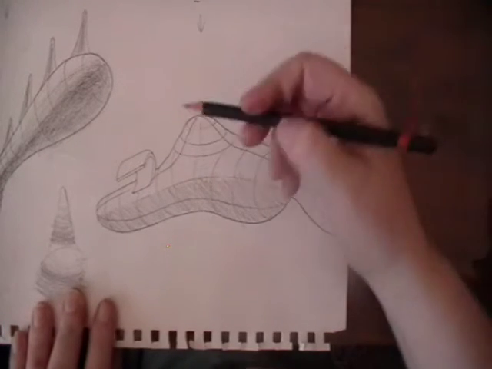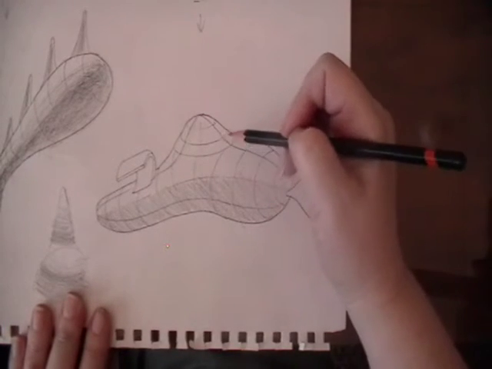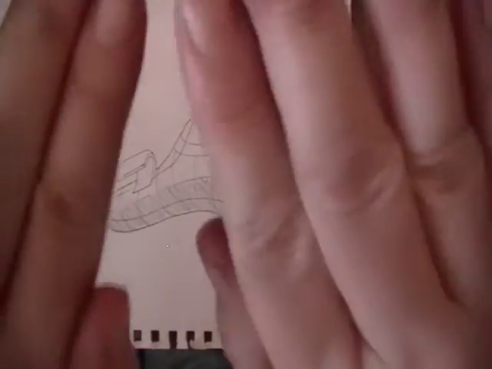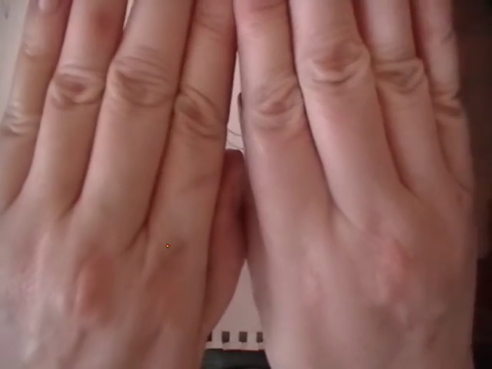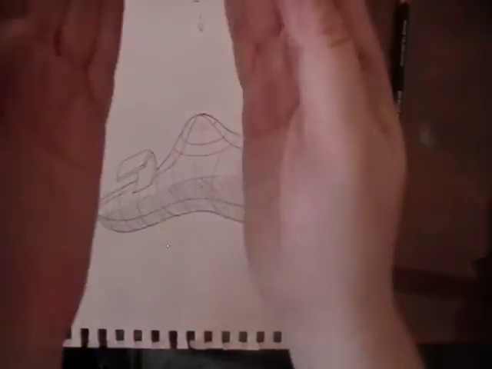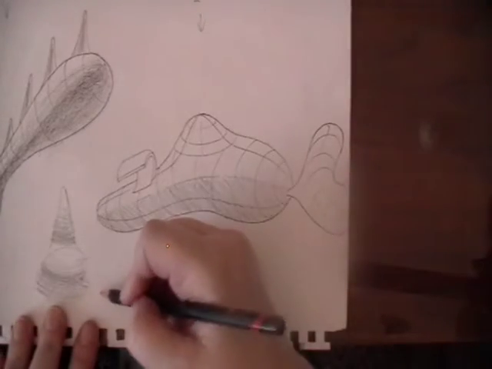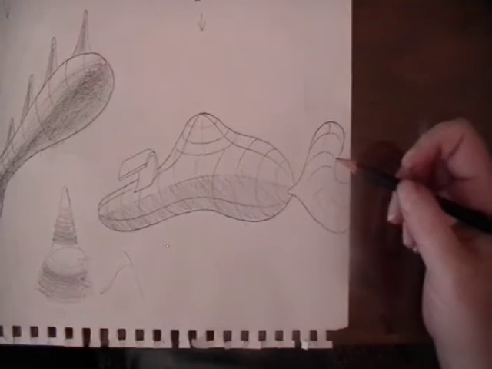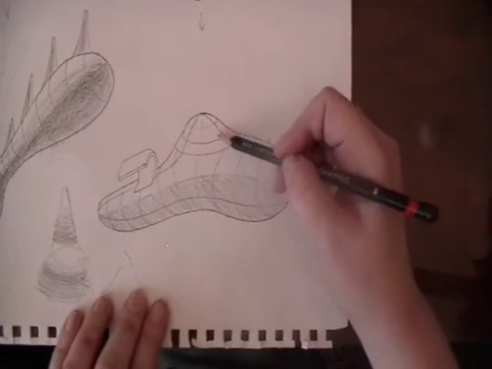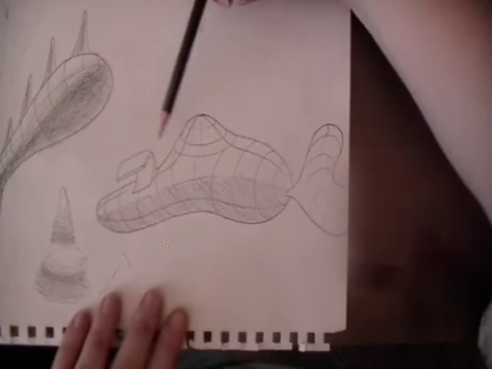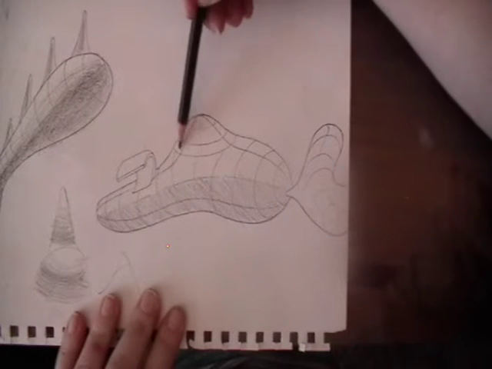So this bubble, this is something that's going to be different. Since this doesn't have any curve like a ball, it's more like a triangle that's rounded. It is, but it still has roundness this way. I'll show you.